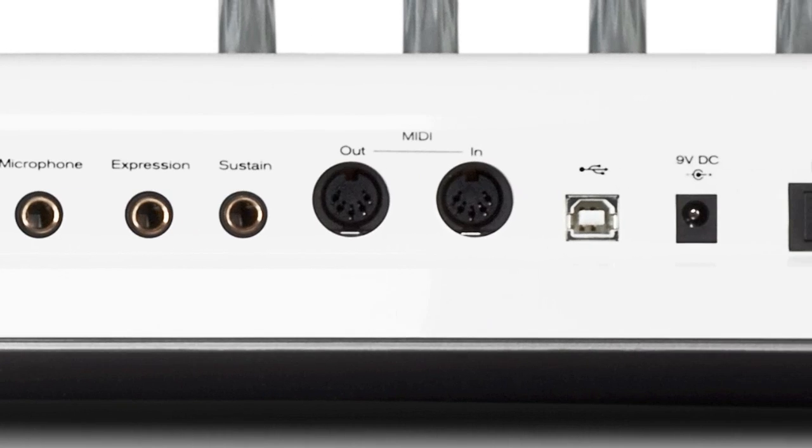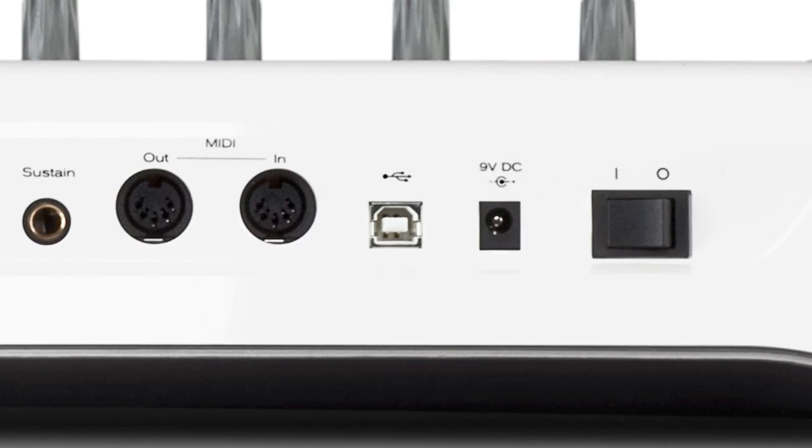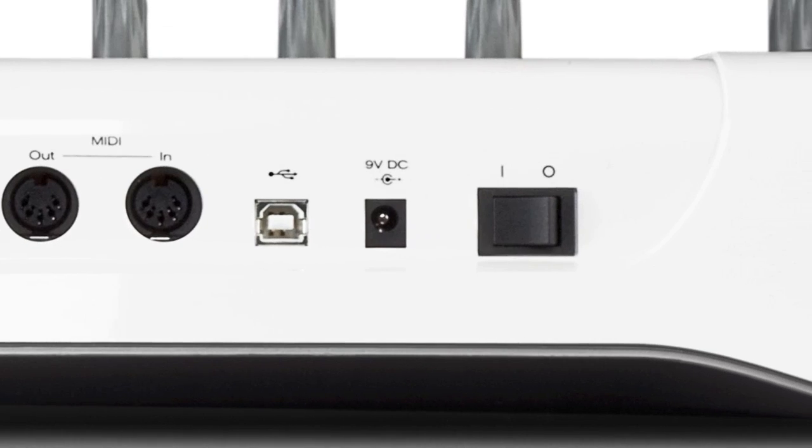MIDI in, MIDI out. That's your USB connector, and that enables you to connect it to your computer, Mac or PC, and then use it as an audio interface as well for Pro Tools, which is really cool. So actually Venom itself is also a Pro Tools interface, which is really helpful, a class compliant interface. Then you've got the power supply, plug input there, and then you've got a power on and off.